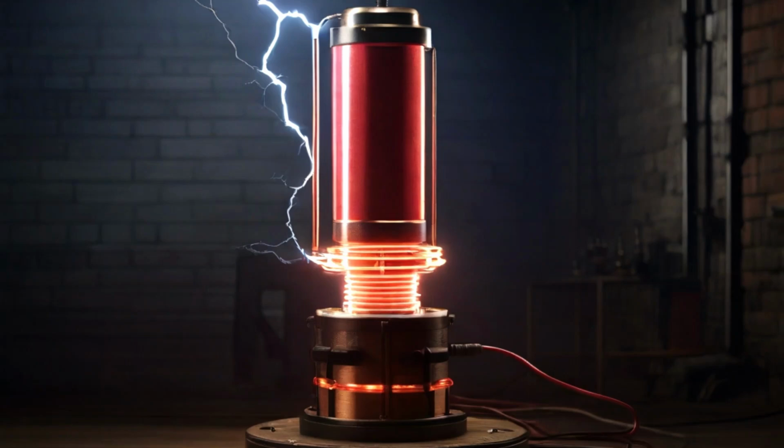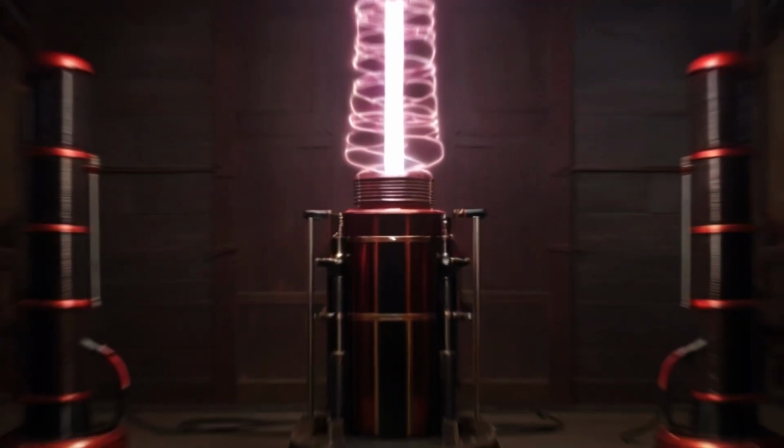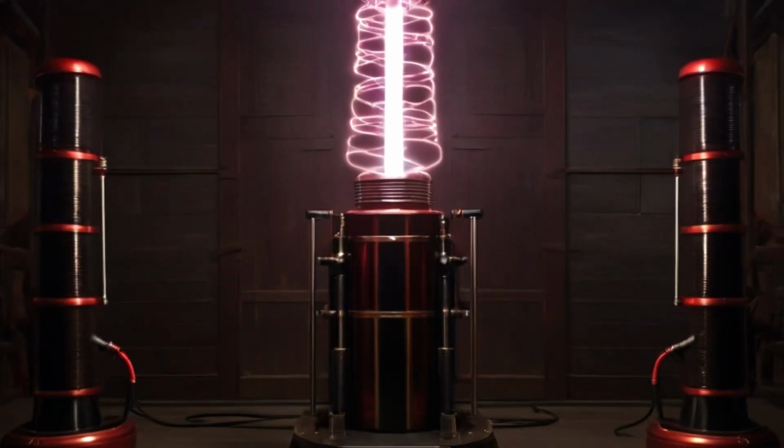The Tesla coil is an electrical resonant transformer circuit invented by Nikola Tesla around 1891. It is used to produce high voltage, low current, high frequency alternating current electricity. Here's a brief overview of its working principle.